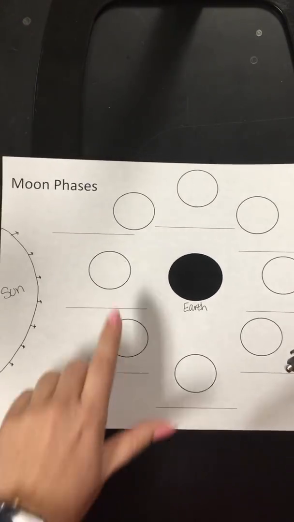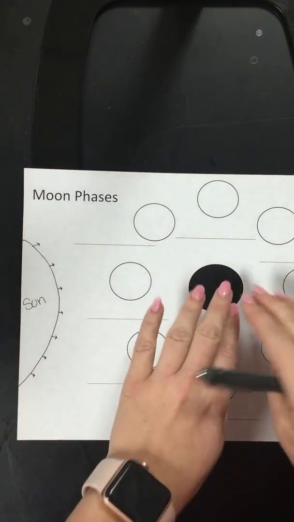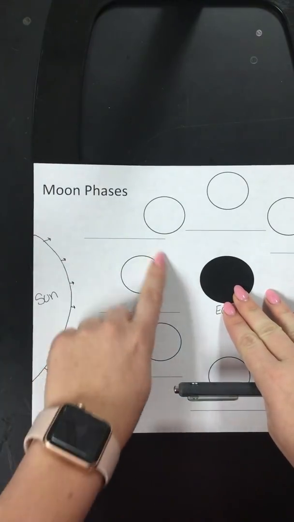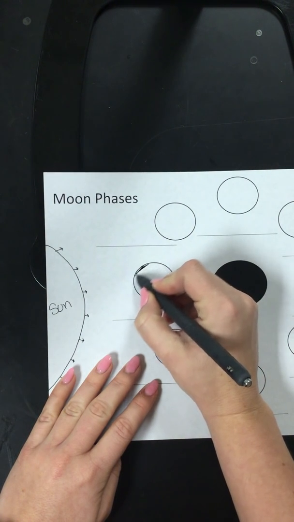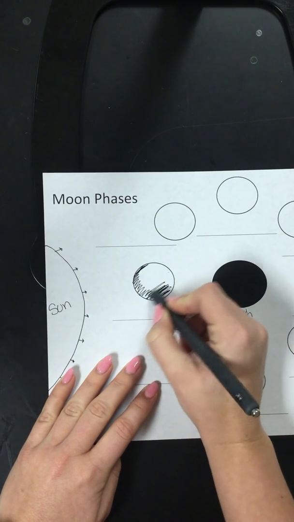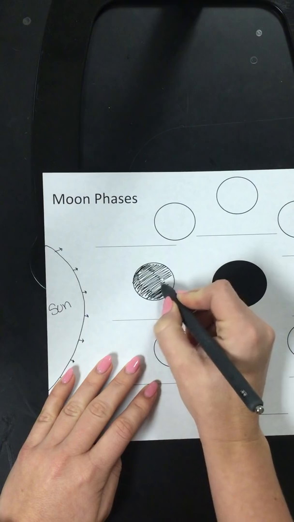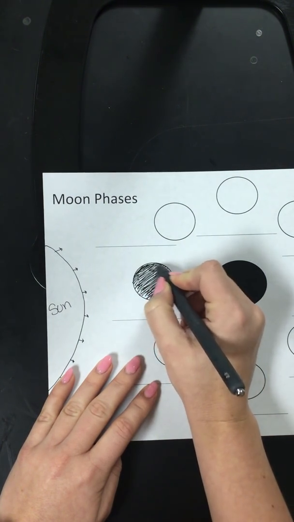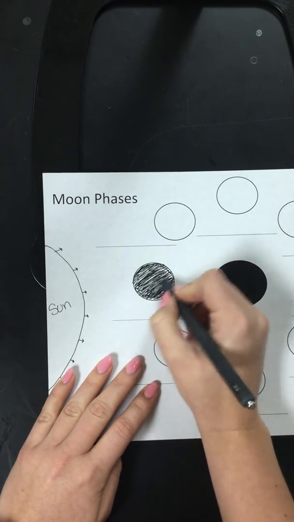So, the very first one we're going to start with is right here. Whenever the sun, moon, and earth line up in this order, this is the beginning of our moon phases. This moon from Earth is going to be completely dark. We're not going to be able to see any piece of this moon because it's in between us and the sun. So all of the sun's light is going to go around the moon, and it's going to make it seem completely dark. So we won't be able to see the moon during this phase.